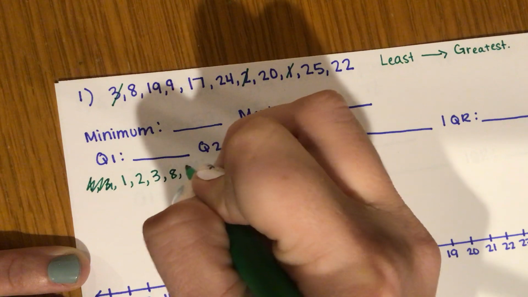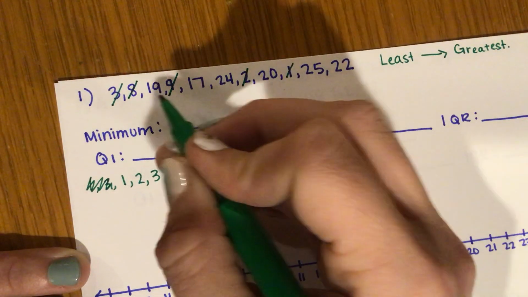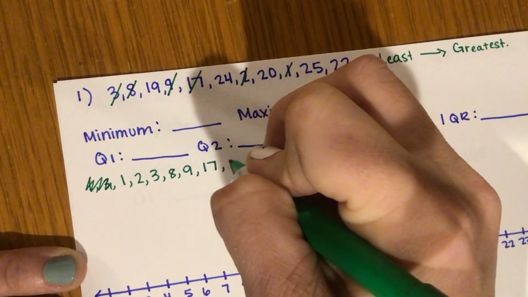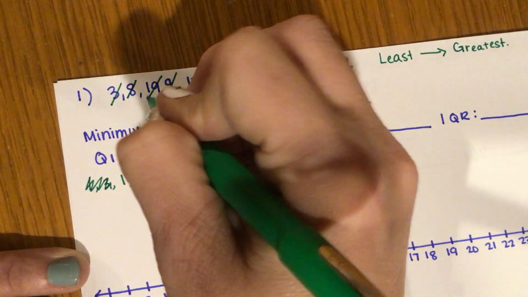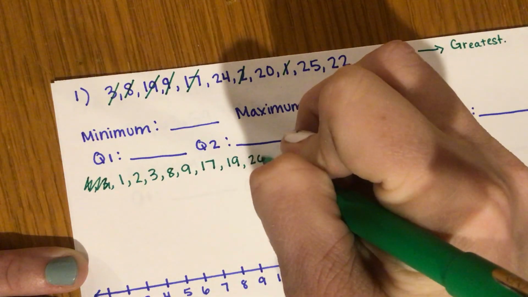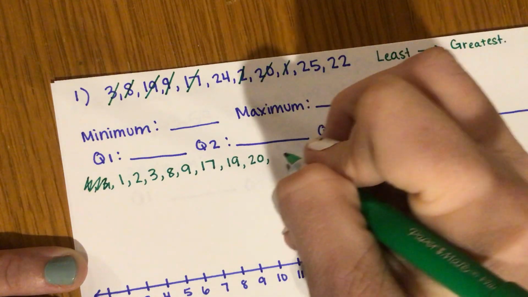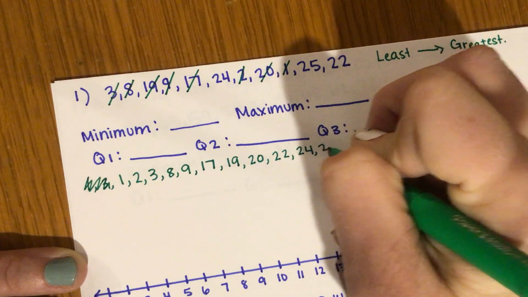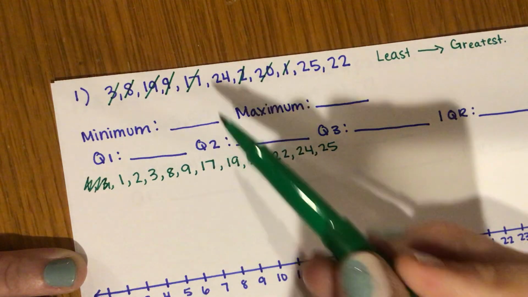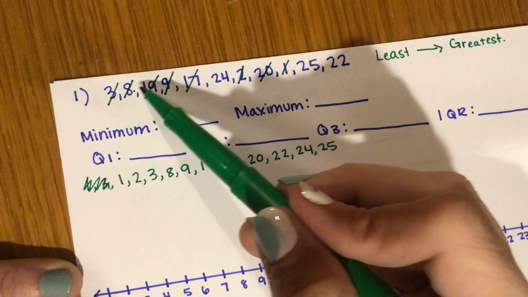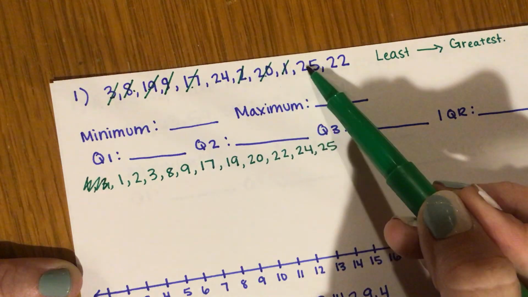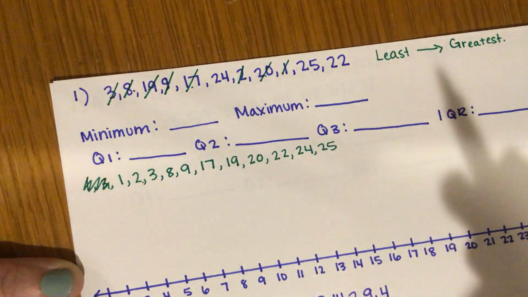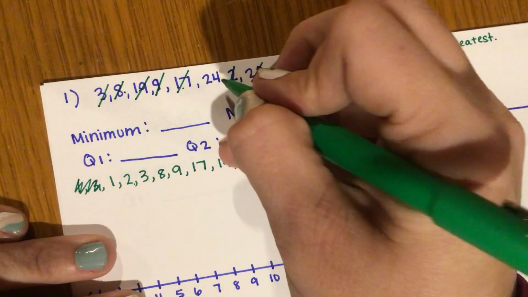There is an 8 and a 9. There's no 10, but there's a 17. There's a 19, a 20, 22, 24, and a 25. I should have the same number of numbers in both lists. So I have 1, 2, 3, 4, 5, 6, 7, 8, 9, 10, 11. 1, 2, 3, 4, 5, 6, 7, 8, 9, 10, 11. That is how I know I'm correct in writing down my numbers.